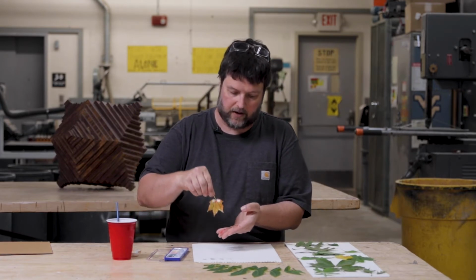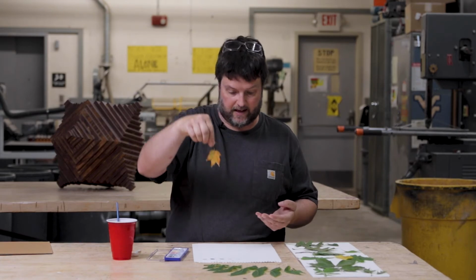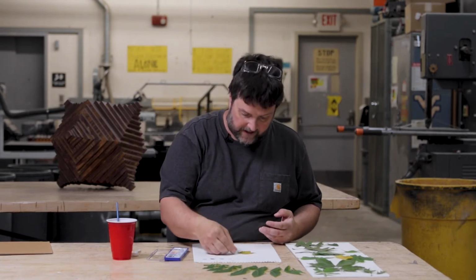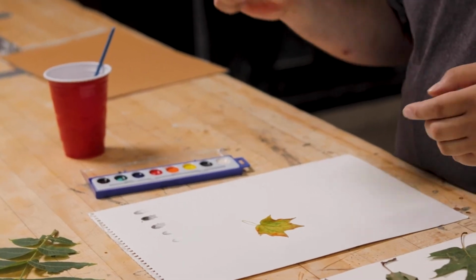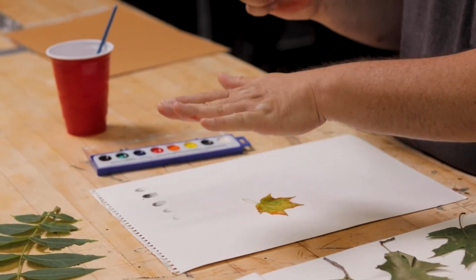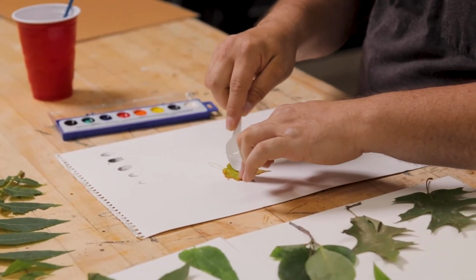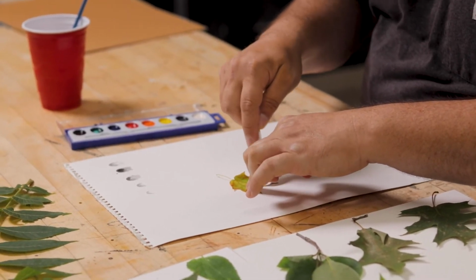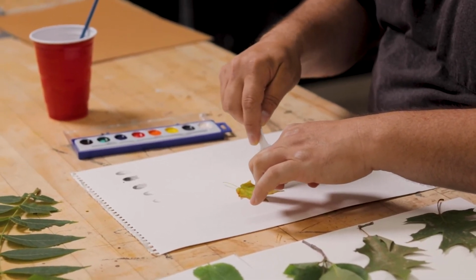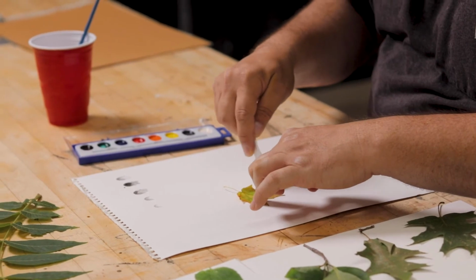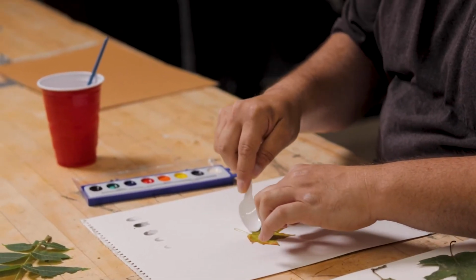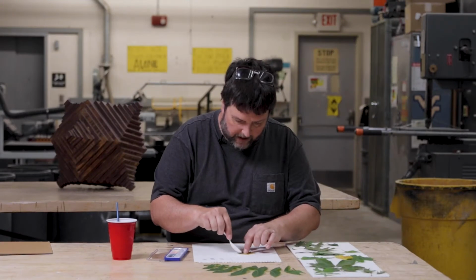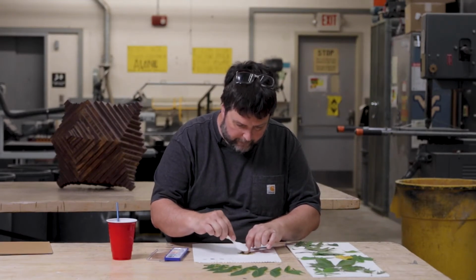Then what I'm going to do is take the side that's wet and face it down. If you don't have a plastic spoon, you could also just use your hand and press down on it. But I'm going to use my plastic spoon here, and I'm going to push the leaf a little bit. It's okay if you overlap the leaf and get on the paper a little bit.